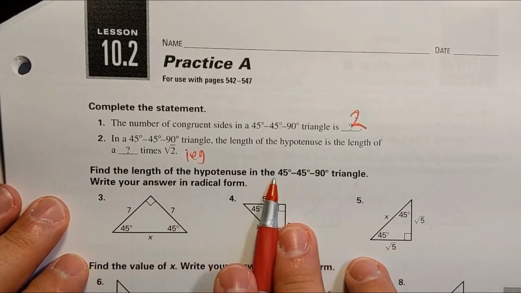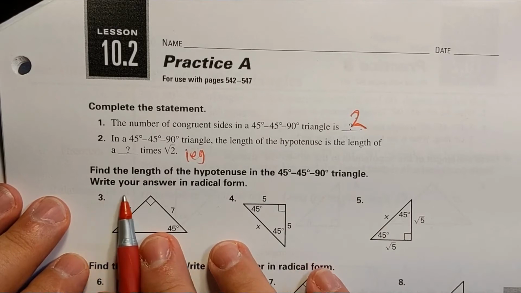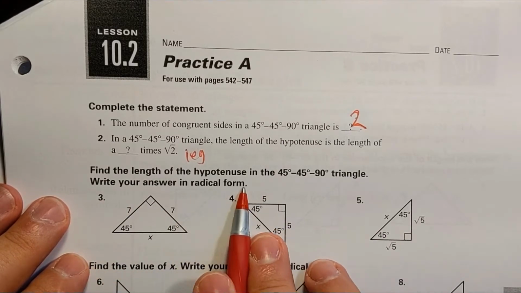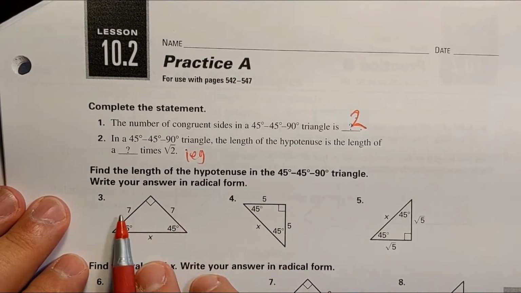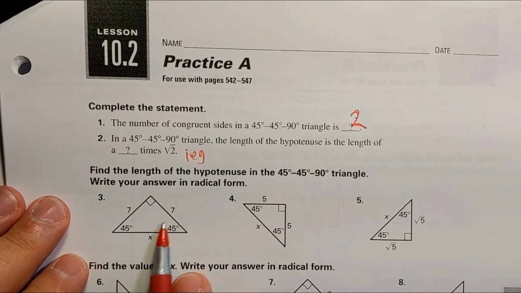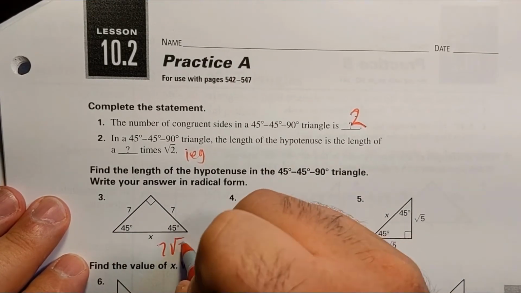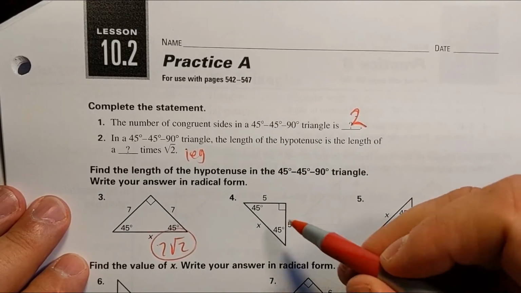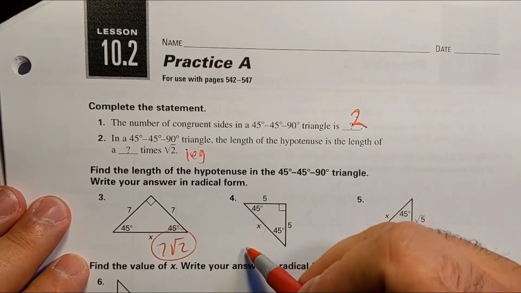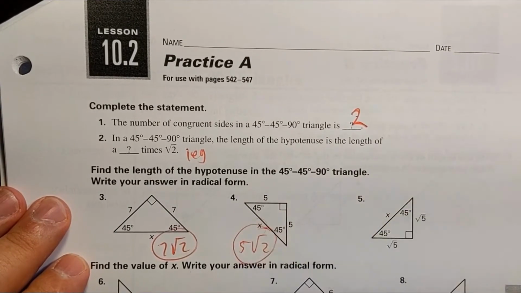Number 2, find the length of the hypotenuse in these triangles. Write your answer in radical form. So if that's the leg, then this is just that leg times the square root of 2. So you just go 7 square root of 2, you're done. Over here, 5 is the leg, so the hypotenuse is 5 square root of 2, you're done.